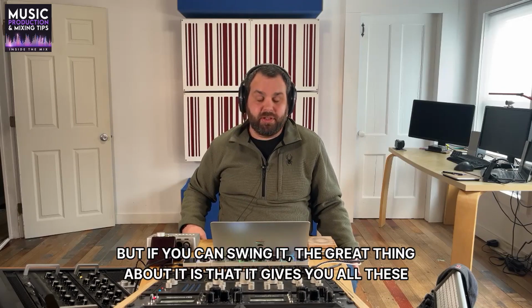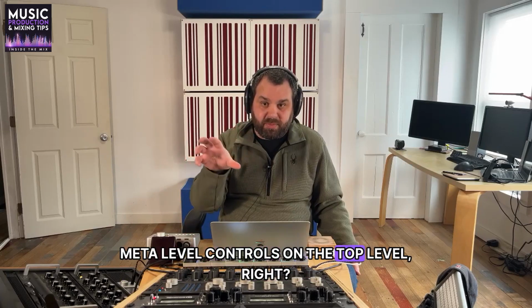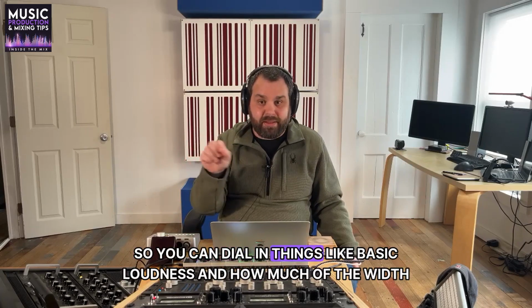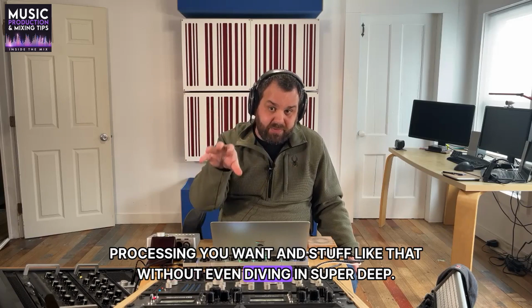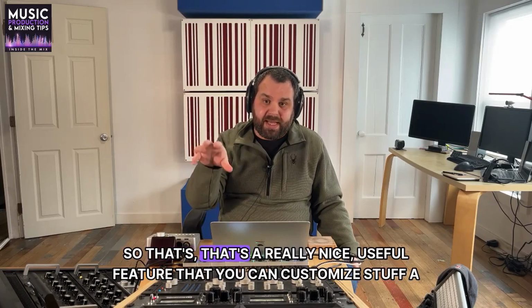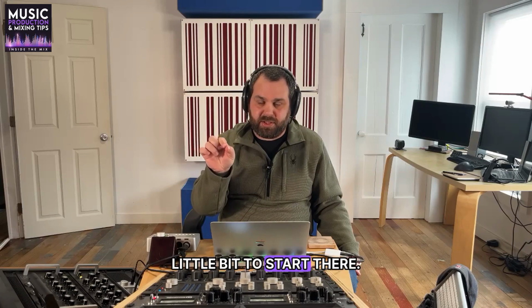But if you can swing it, the great thing about it is that it gives you all these meta level controls on the top level. So you can dial in things like basic loudness and how much of the width processing you want without even diving in super deep. So that's a really nice, useful feature that you can customize a little bit to start there.